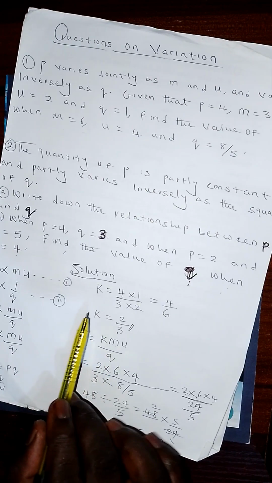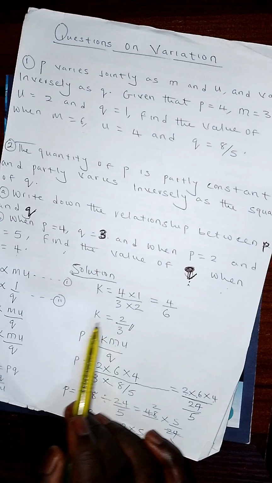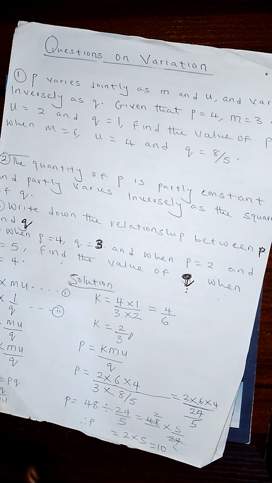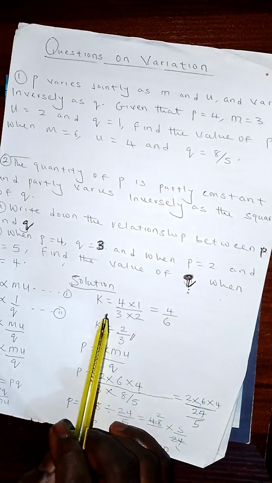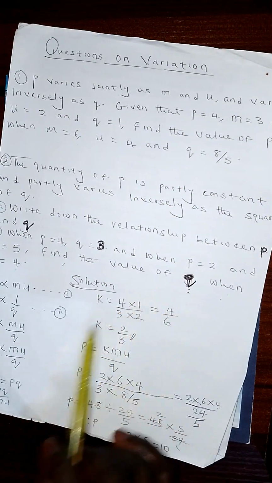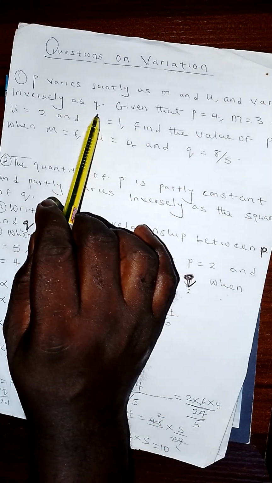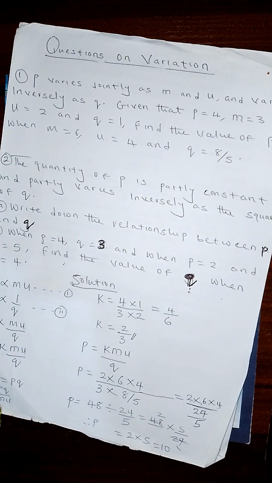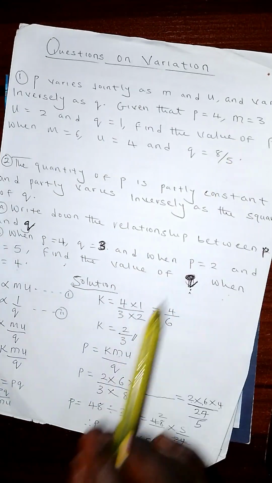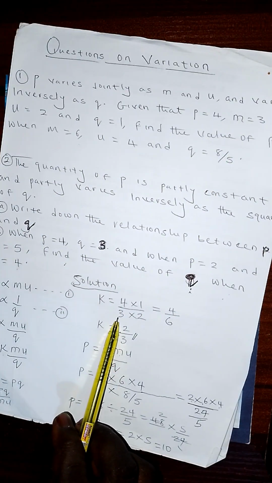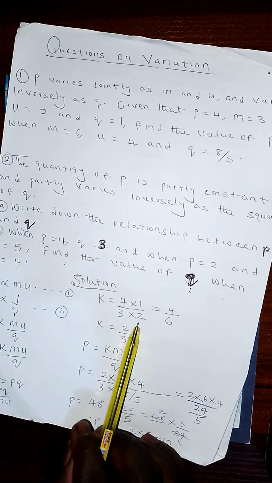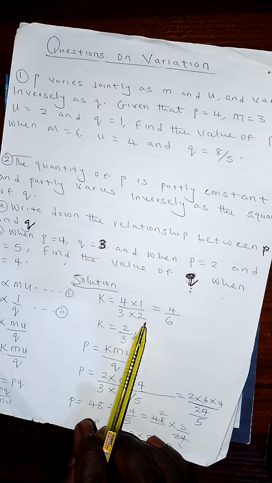Then now we want to find a value for K. To find a value for K, we'll go back to the question. What is given as our P? Let's check it up now. P is 4, and that's it here. And then what is Q? Q is 1. Where is it now? Q is 1. And then we come down. What's our M? Our M is given as 3, and that's exactly what we're having here. And then what is U? Our U is given to be 2, and that's what we have here. I'm sure that's very clear enough.